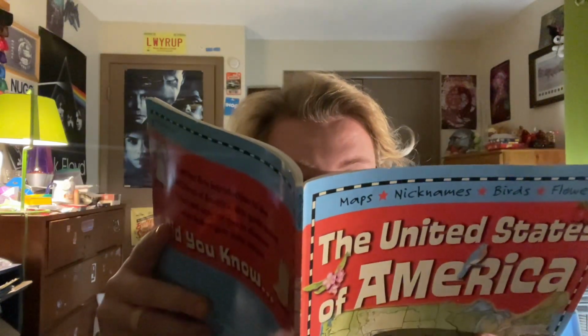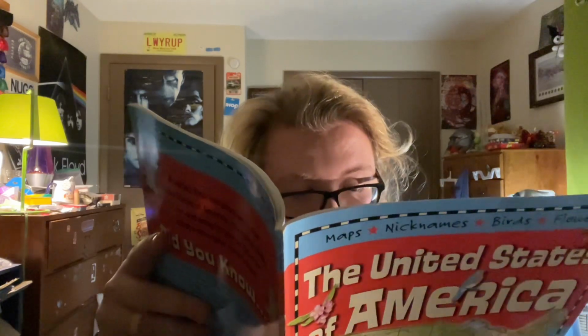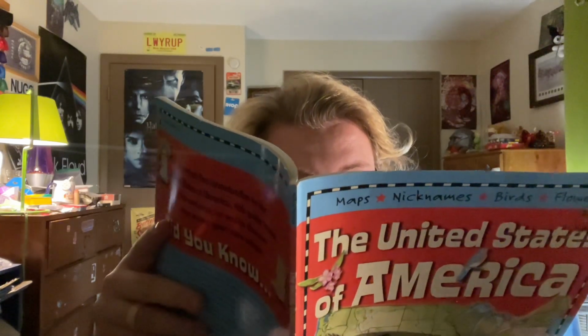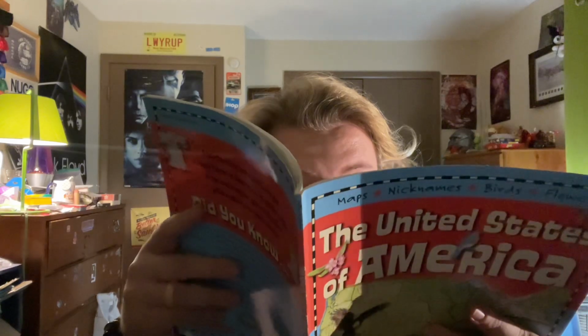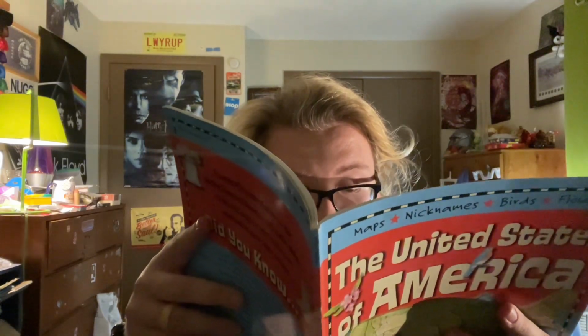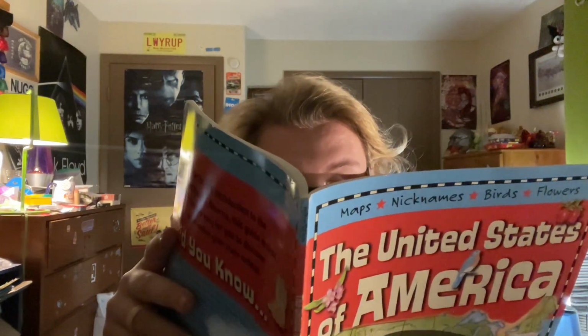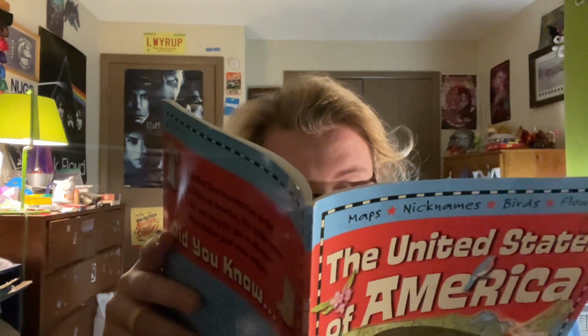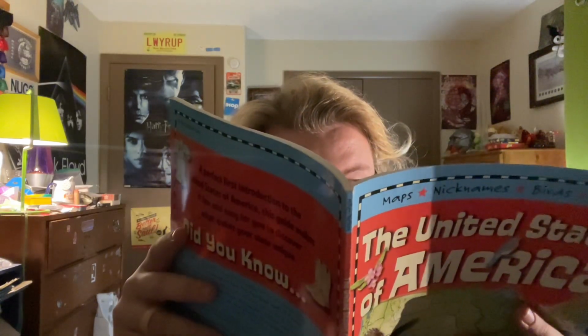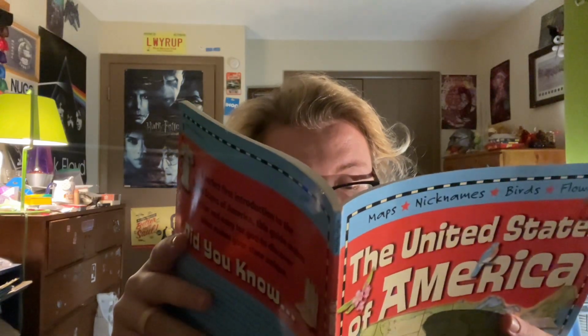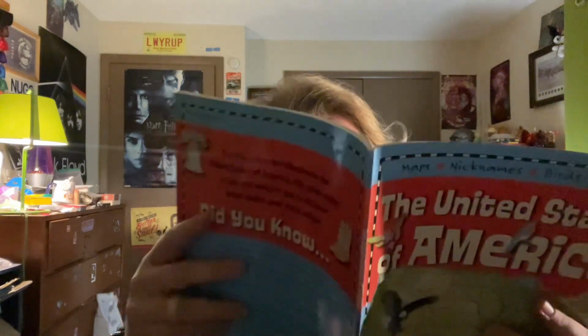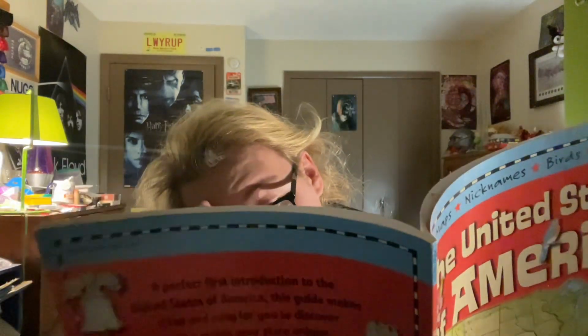State tree is the oak, and it is common in Iowa's river valleys. The state flower is the wild rose. The state insect is the ladybug. The red delicious apple came from shoots of a lightning-struck tree in the 1800s in East Peru, Iowa. Iowa is mostly rich farmland, leading the nation in raising hogs and growing corn. Not bad. Let's see what's on this next page.